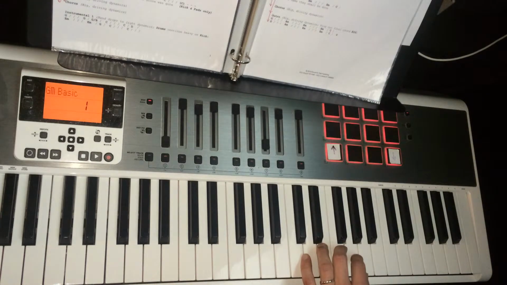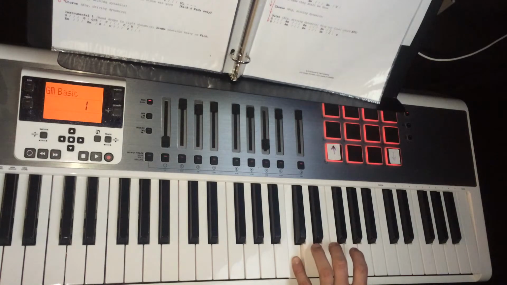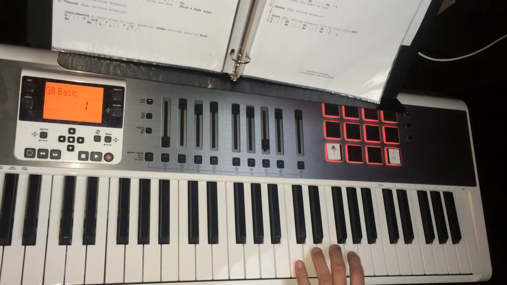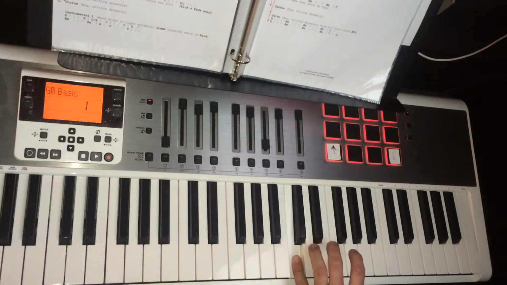So here's the count of it. 1 and 2 and 3 and 4 and 1 and 2 and 3 and 4 and 1 and 2 and 3 and 4 and 1 and 2 and 3 and 4 and. So one more time. 1 and 2 and 3 and 4 and 1 and 2 and 3 and 4 and 1 and 2 and 3 and 4 and 1 and 2 and 3 and 4 and.